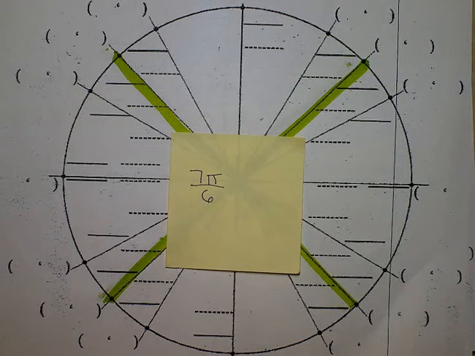Please find 7 pi over 6 in the unit circle and write down the ordered pair that corresponds with 7 pi over 6. Ordered pair, please.